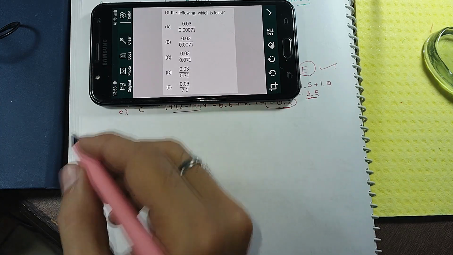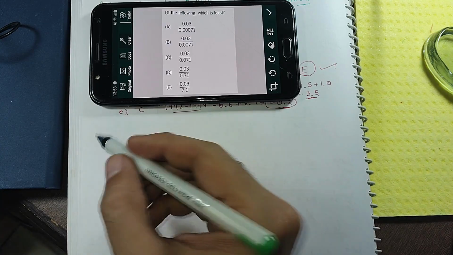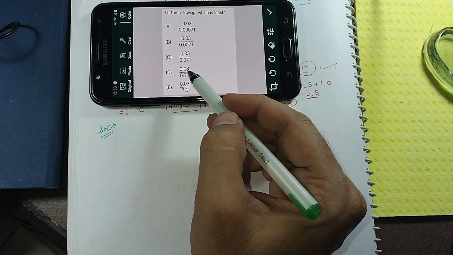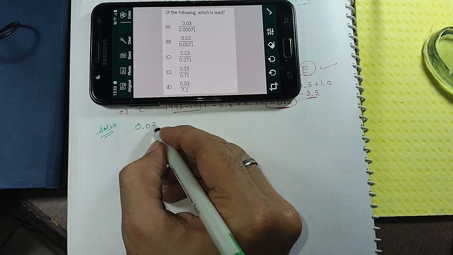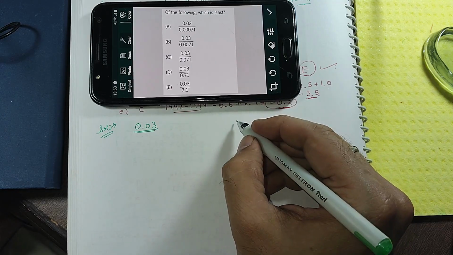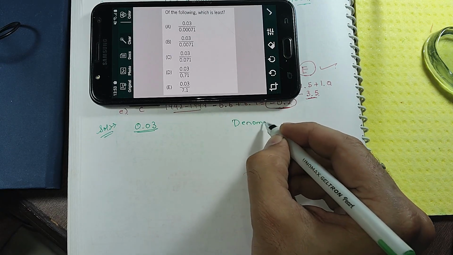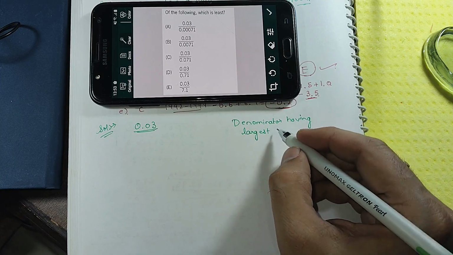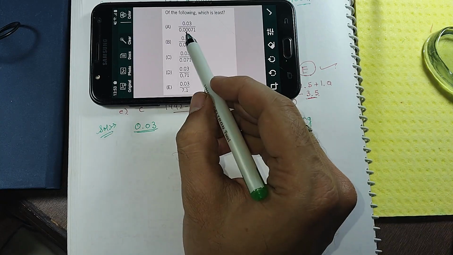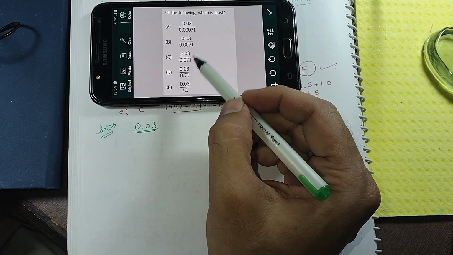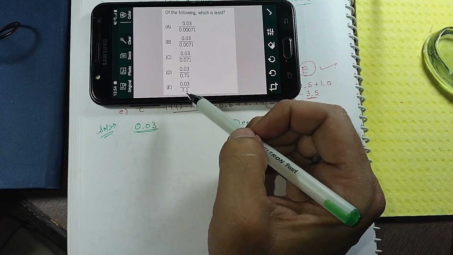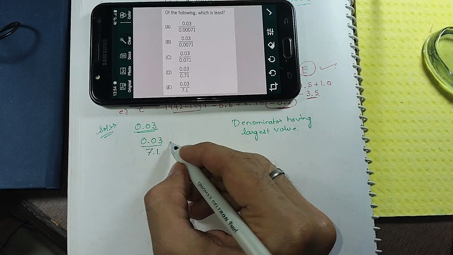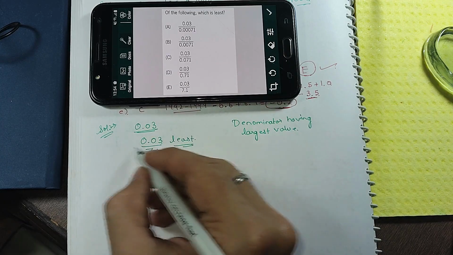Of the following, which is the least? If you closely look, all the options have the same numerator, 0.03. Whenever the numerator is the same, the fraction with the largest denominator will be the least fraction. So in this case, we see 7.1, 0.71, 0.071, which are in decreasing order. So 7.1 is the largest one. So 0.03 divided by 7.1 will be the least of all these. So option E is the right answer.